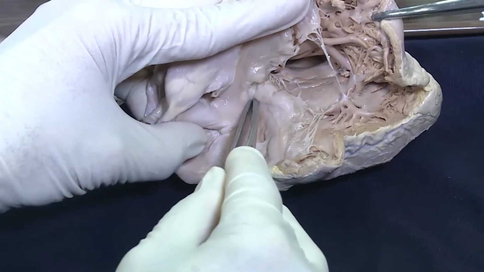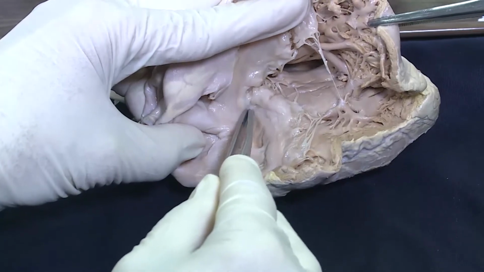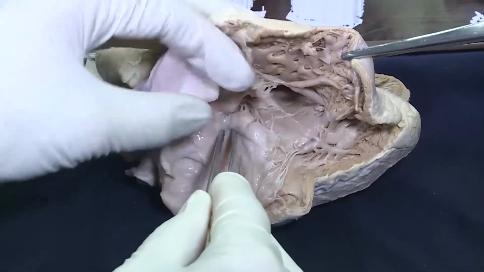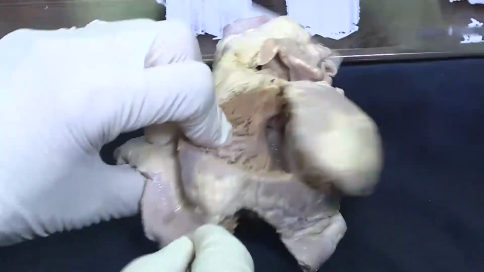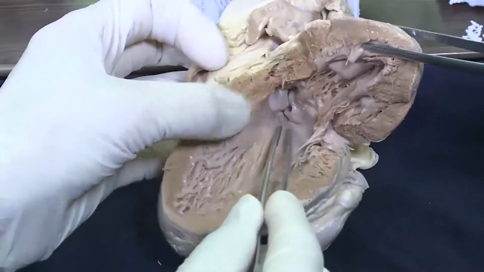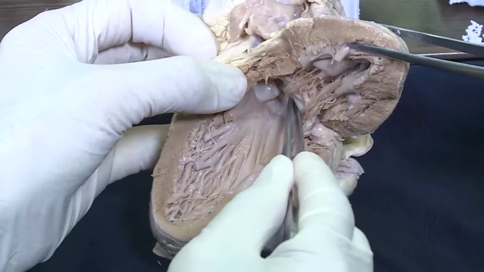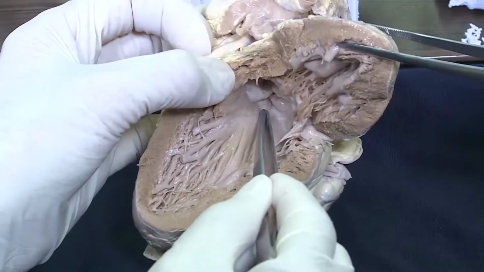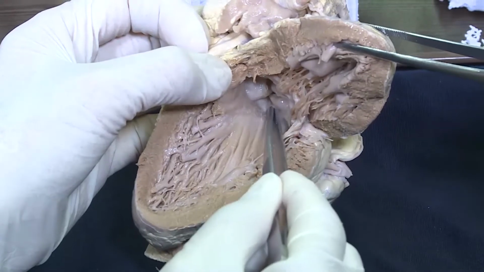The bundle goes at the inferior rim of the membranous septum, and it comes to the surface right away from the left ventricle aspect, where the mitral-aortic fibrous continuity is here, and the membranous septum here is.